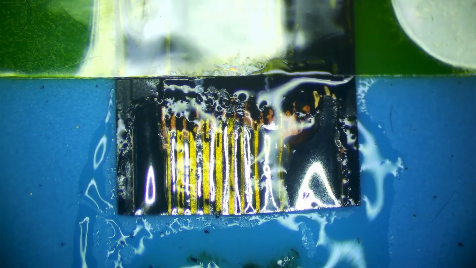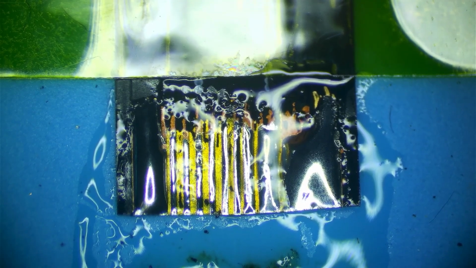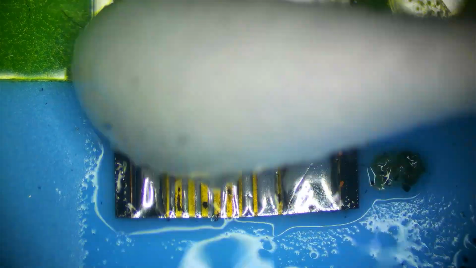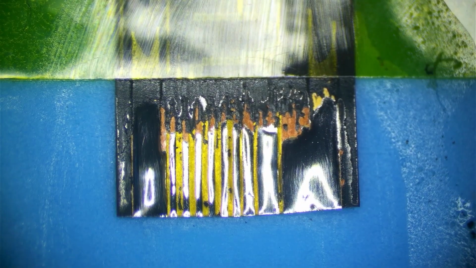Let's clean up this flux. This time around I want the cable to be pristine, so I'm going to use some acetone. Acetone is a bit better at dissolving flux than isopropanol. Just like that. That is clean. So this is ready. I'm going to pull this off of here. Let's clean this again.